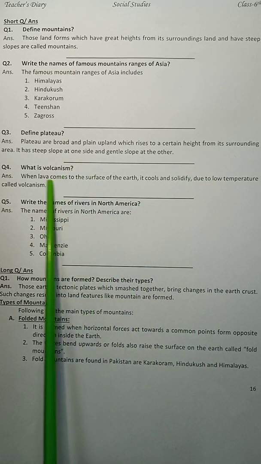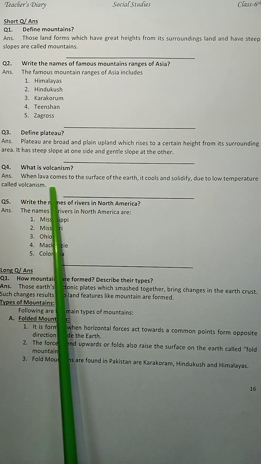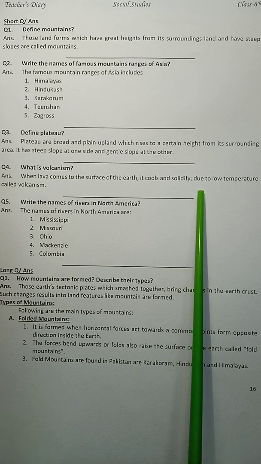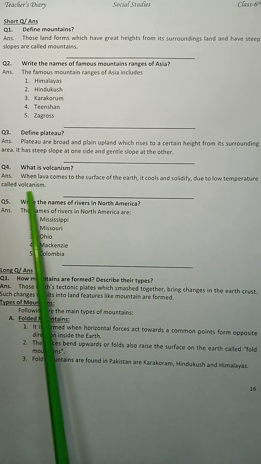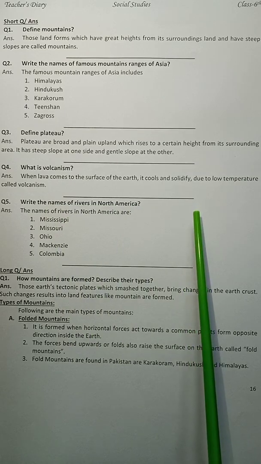Now, question number 4 is what is volcanism? The answer is when lava comes to the surface of the earth, it cools and solidifies due to low temperature, it is called volcanism. Now draw a finishing line at the end.